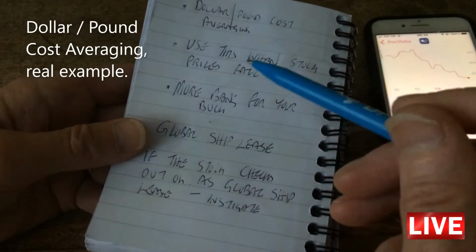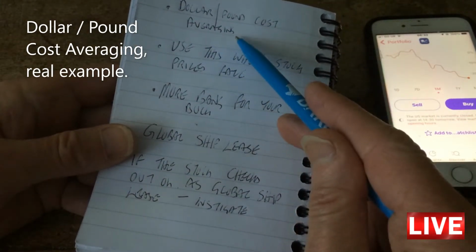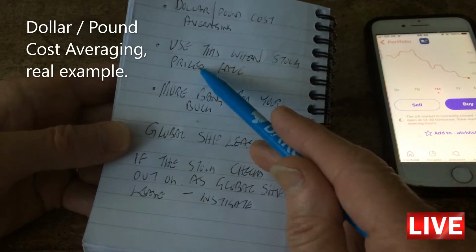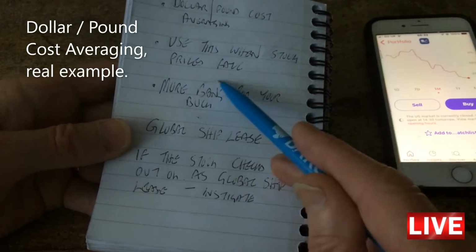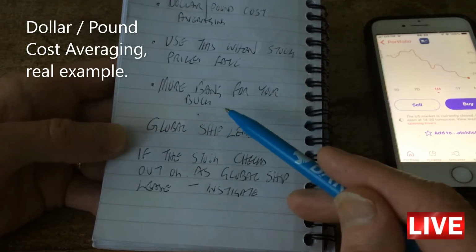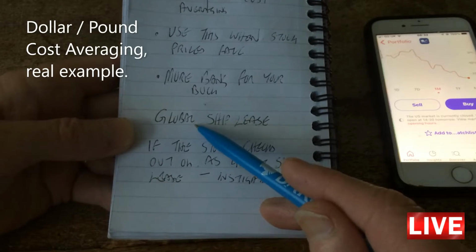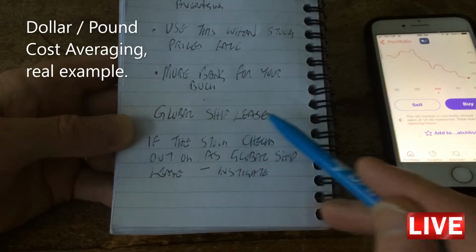Today we're going to take a look at dollar or pound cost averaging. We use this when stock prices fall. It gives you more bang for your buck, and I'm going to show a real life example with my holding in Global Ship Lease.